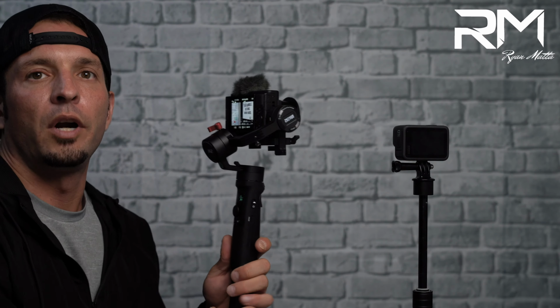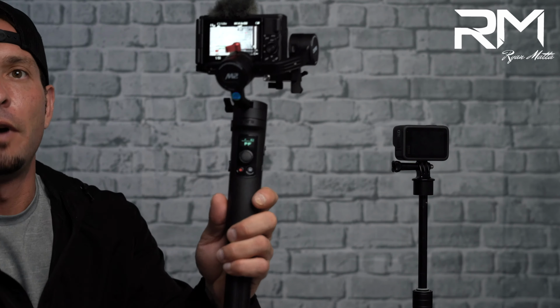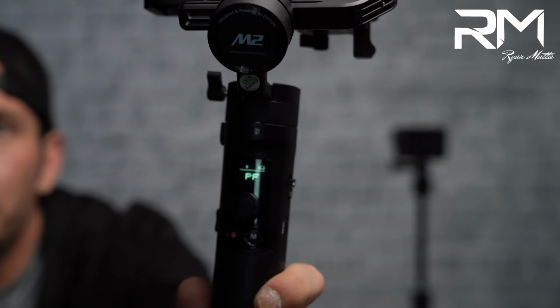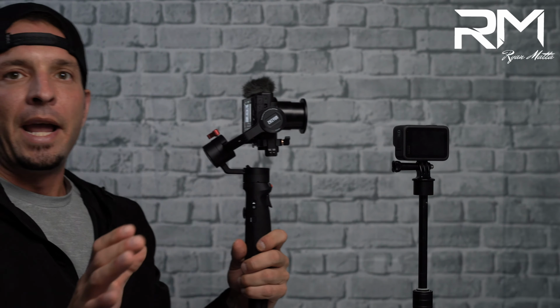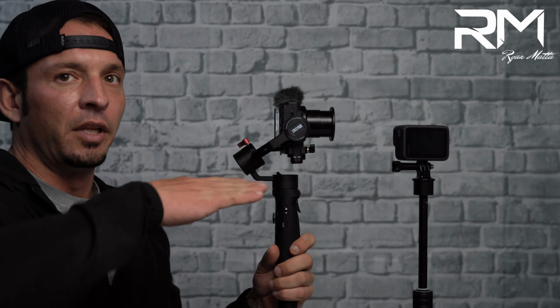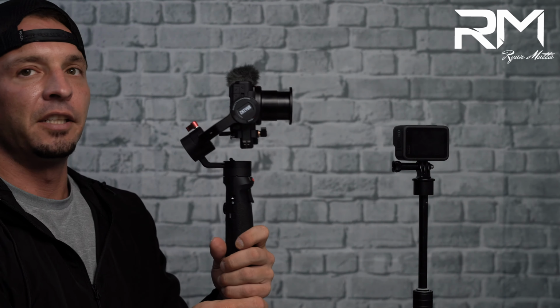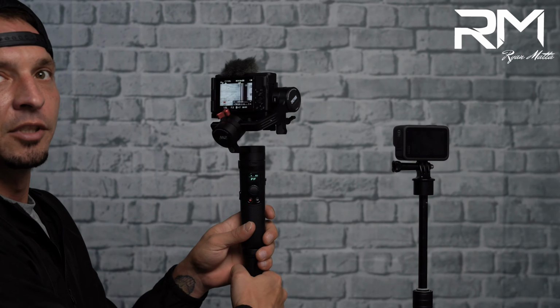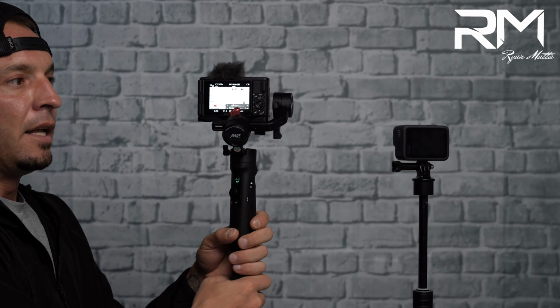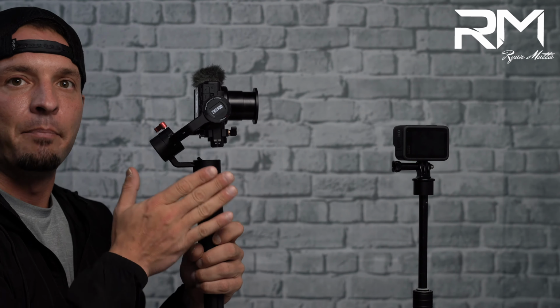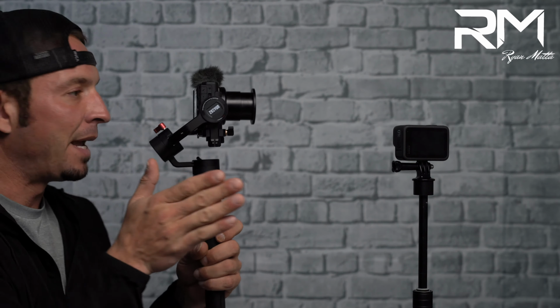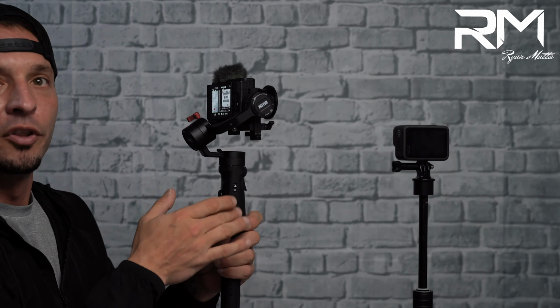Okay, so now that we're in our modes, we have what's called pan follow mode. So that is PF on the back of your screen. So when you're panning on something, you're panning normally left to right. So you're basically turning your camera like this. So the camera is going to turn left to right. That's going to say whenever I turn my gimbal left to right, that is my pan. I'm panning on something, I'm panning left to right. I want my camera to follow the gimbal, the movement of the gimbal.